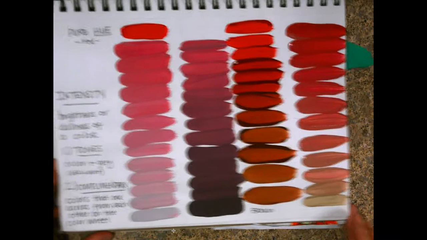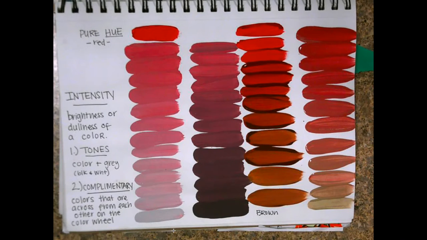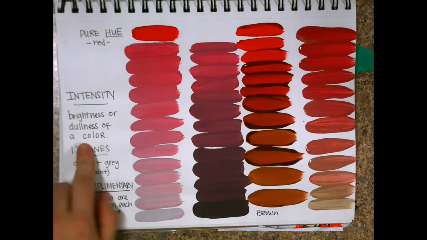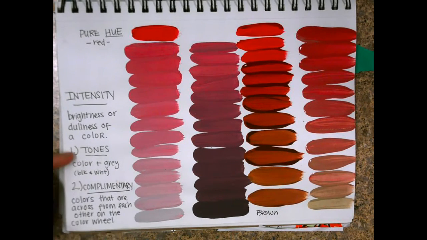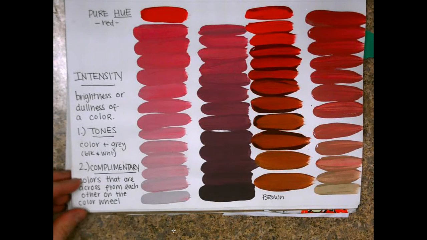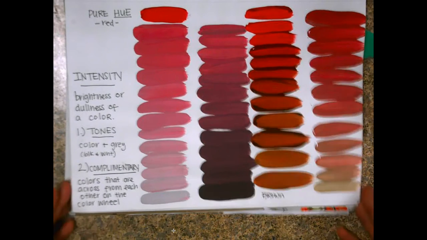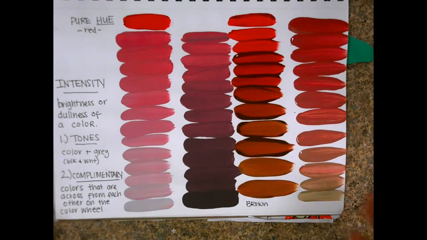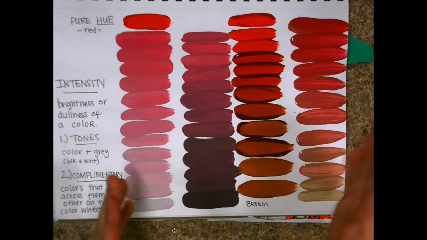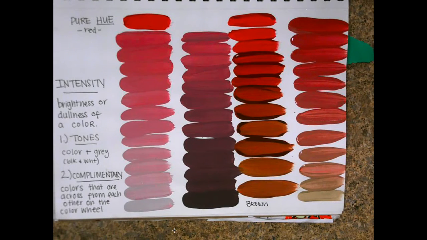So we have two different ways you can knock back the intensity of a color. You can mix a color with gray to create a tone, or you can mix a color with its complementary color, the color that's across from it on the color wheel. The opposites are going to tone down the brightness of one of those hues. So I have two ways in which I can control the intensity, adding to the variety of that pure hue I started with at the beginning, by mixing it with colors available to us on the color wheel.